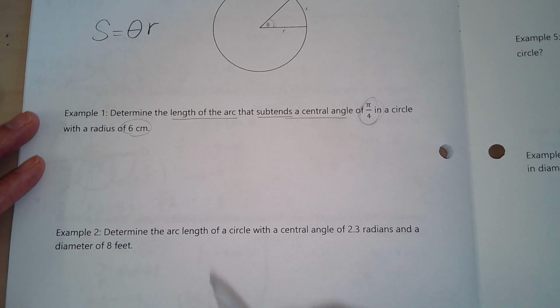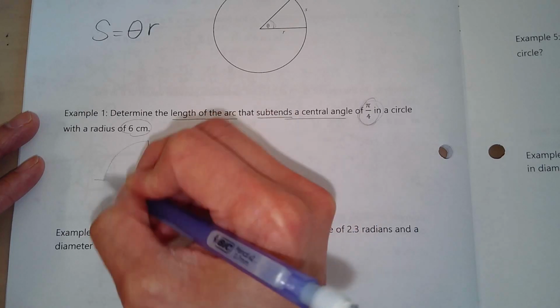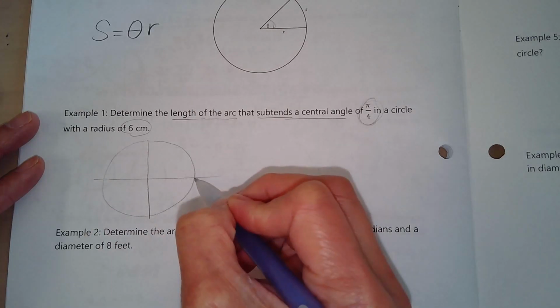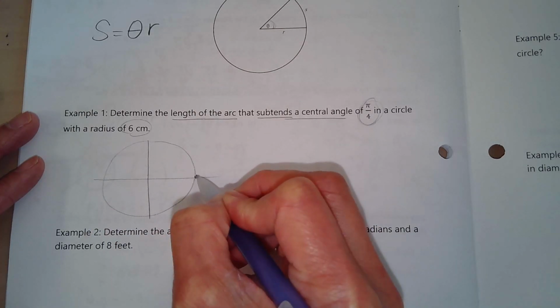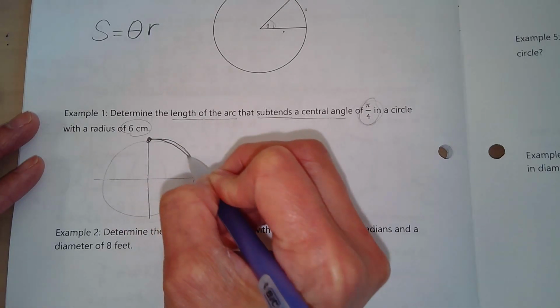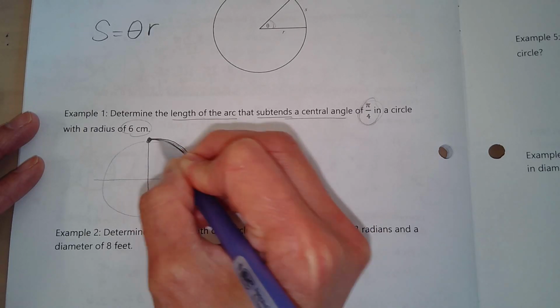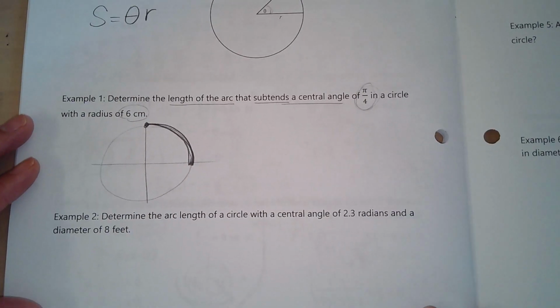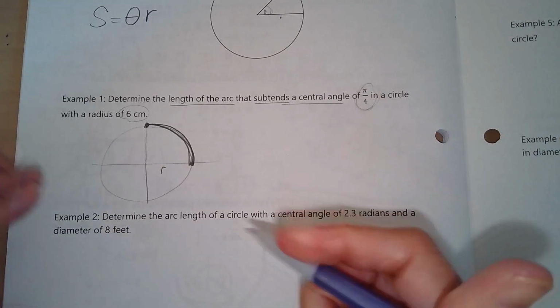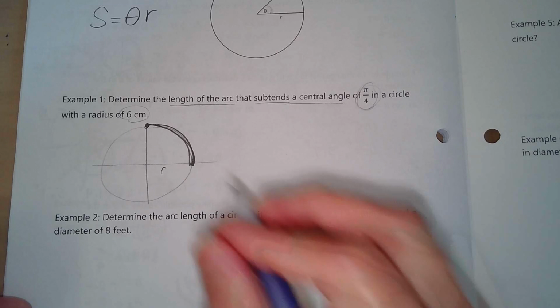Okay, you're thinking about degrees and you're converting it in your brain. When we looked at this, this is from here to there, right? So what we're really wanting is, how big is this? Now, the bigger the radius is, the bigger that arc is going to be, right?